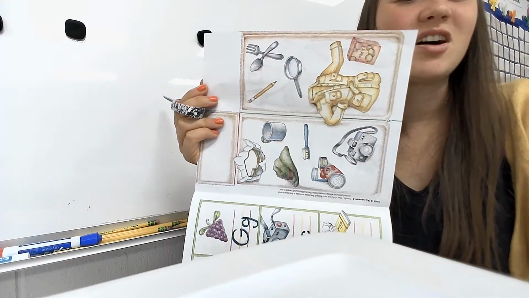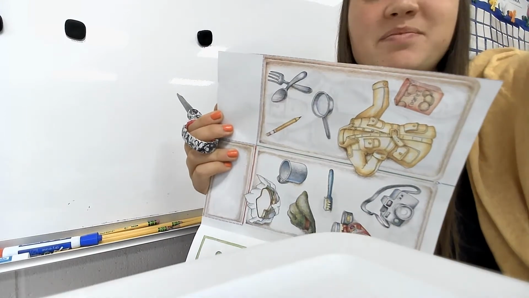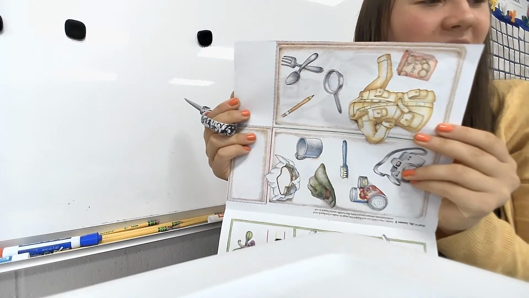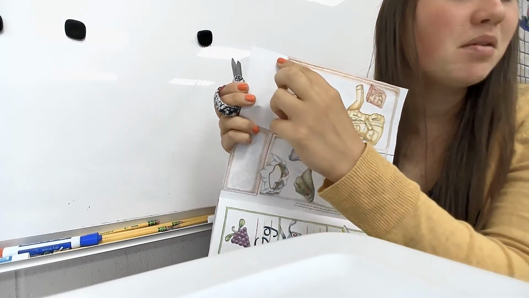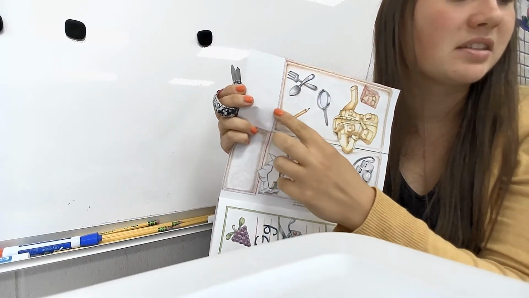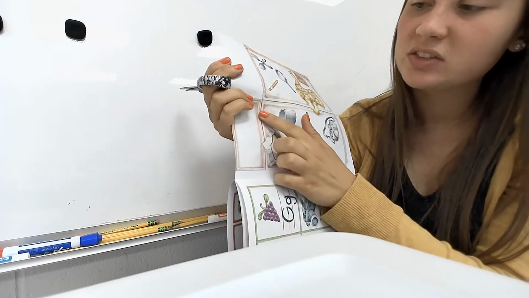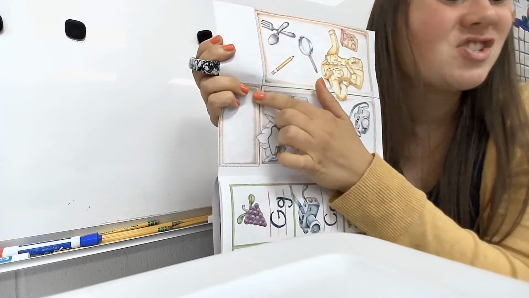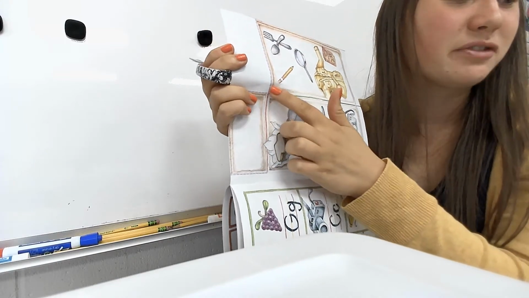Once you have that long piece cut off on the side of your page 9, the next part we're going to cut is this line right here, right above the fork and the spoon and the pencil, just halfway down the page. Because you see this red line? Don't cut the red line, okay? Because we need that later. We're going to fold that later.